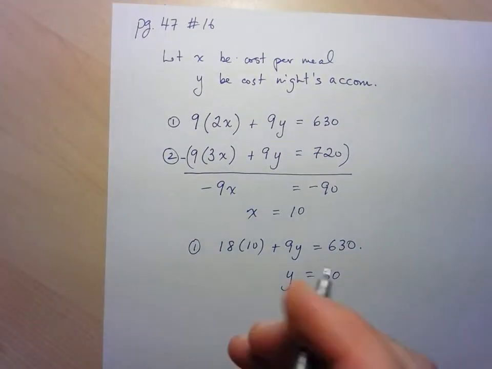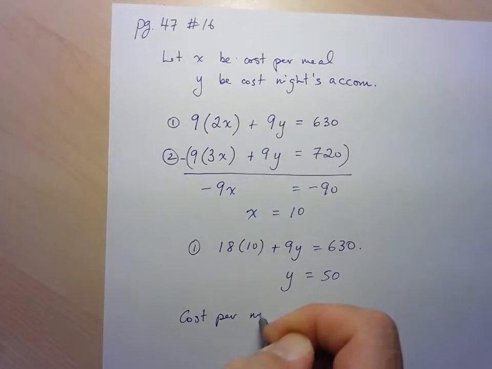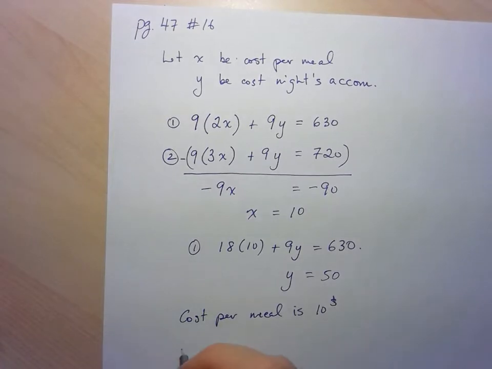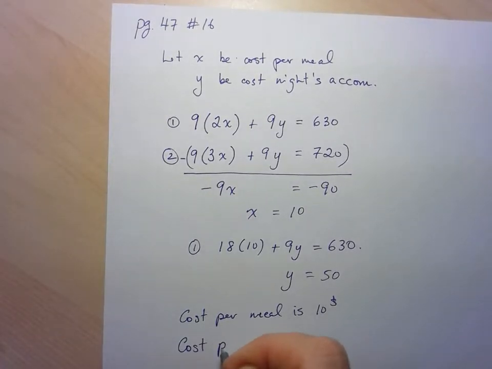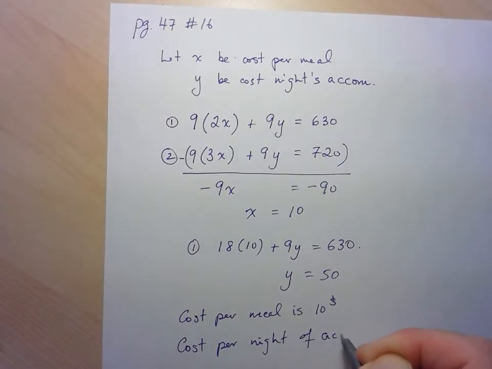And so now we can answer the question. So we have that the cost per meal is $10, okay, and the cost per night of accommodation is $50. Okay, and there we have it.